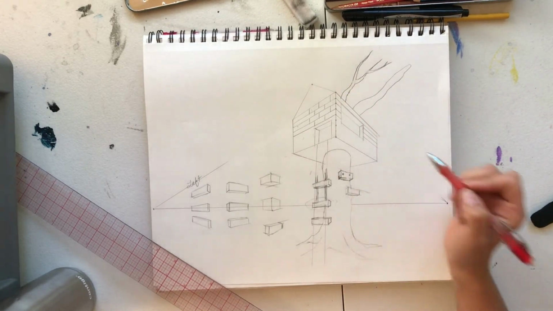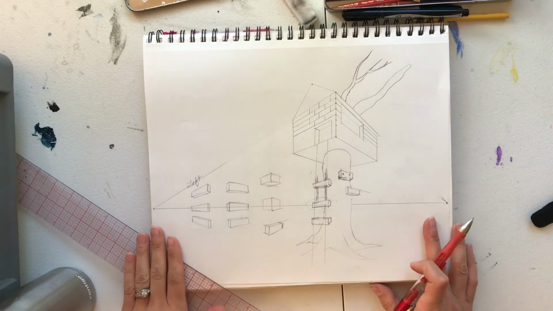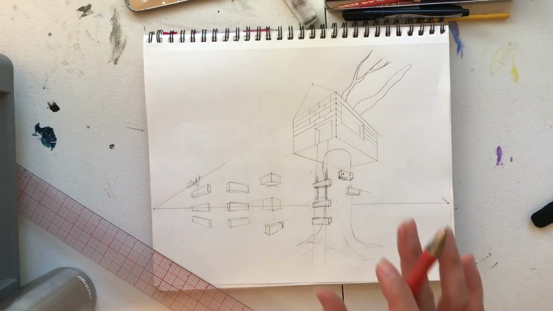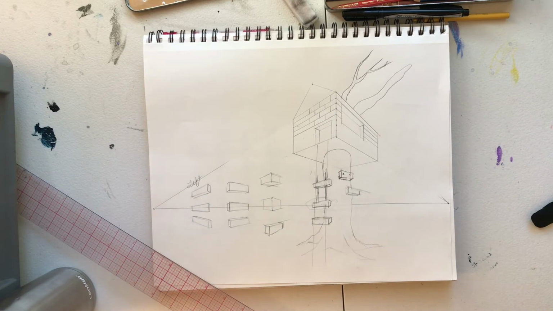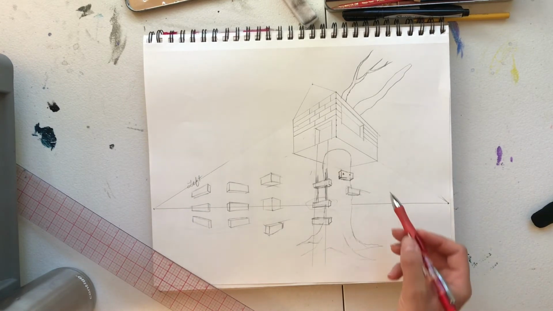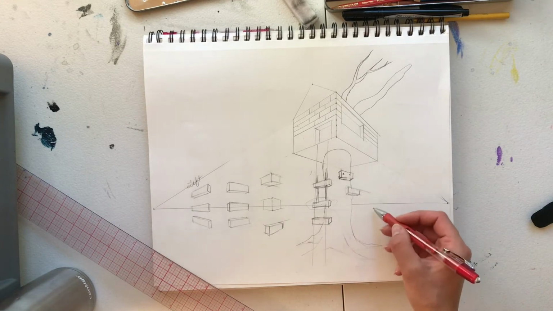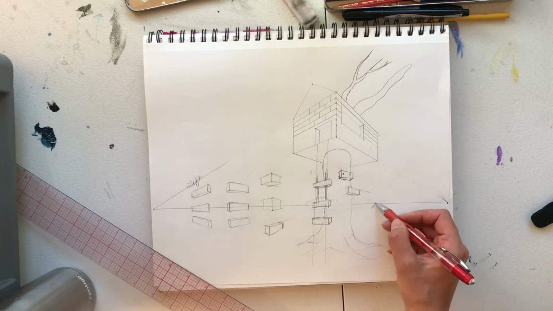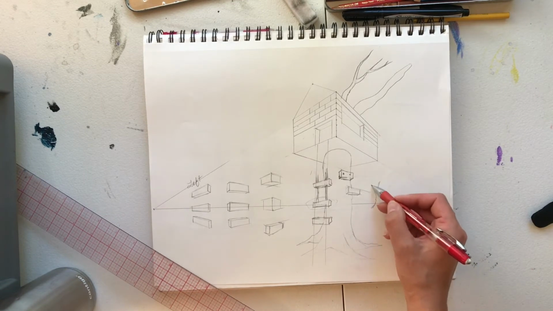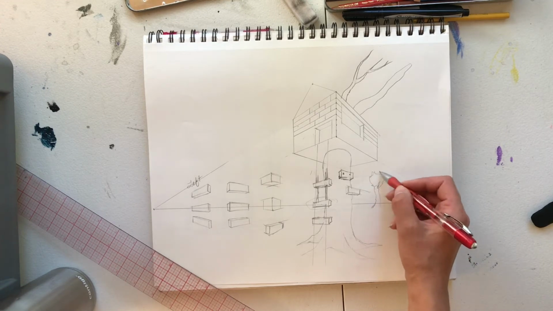Okay, and then the last thing I want to talk about is the background. Whatever you're doing in the background of your treehouse, I want it to be very simple, and I'd like it to be very small. So what I mean by that is I want it to look like it's sort of far away. So if I wanted to draw another tree here on the horizon, I could go in and draw another tree back here, okay?